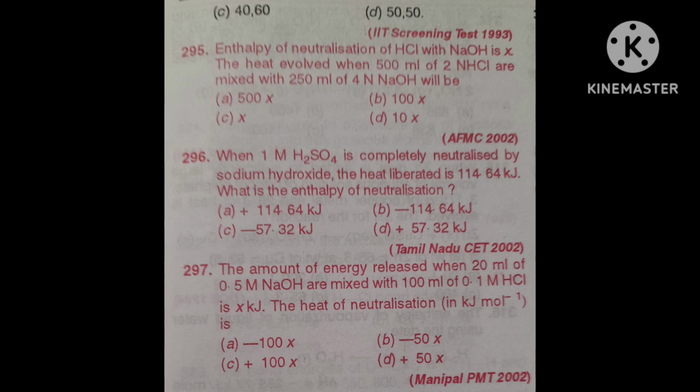500 ml into 2N HCl, that is 1000, and 250 into 4N NaOH, that is again 1000. Then this reaction is HCl versus NaOH. Then both are equivalent. Hence X will be the correct answer. Correct? This question was asked in AFMC, Armed Forces Medical College, a medical competition. Now, next question.